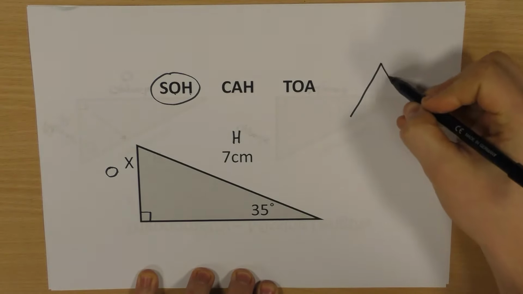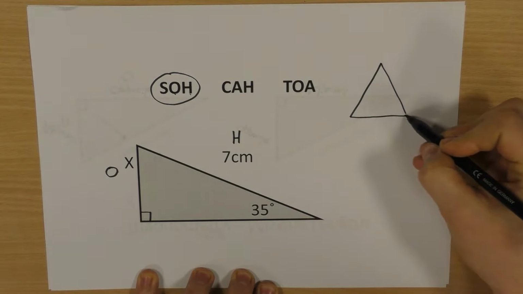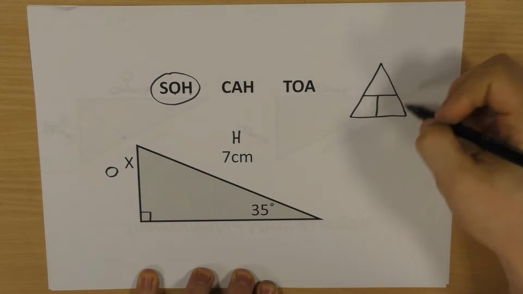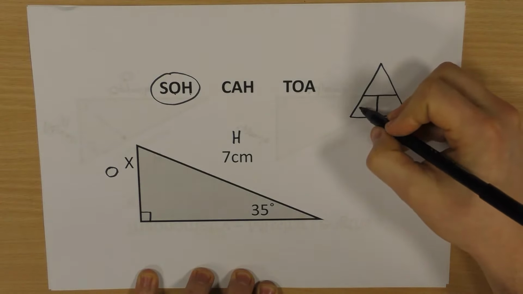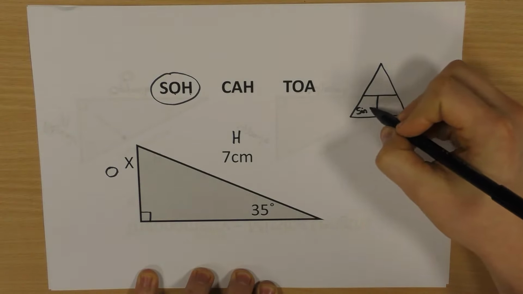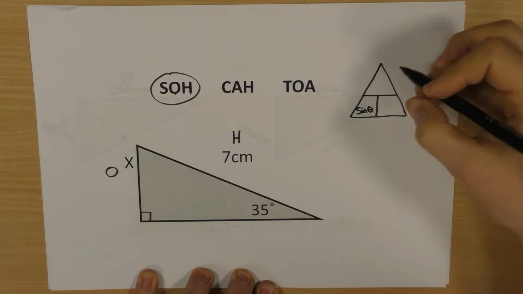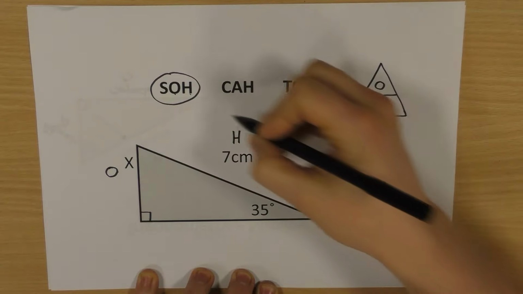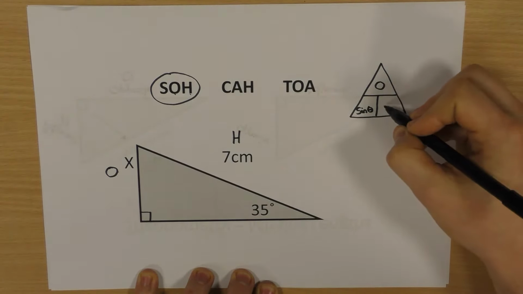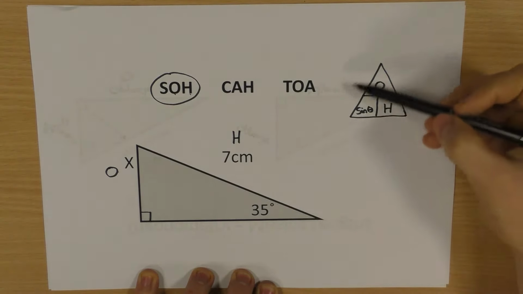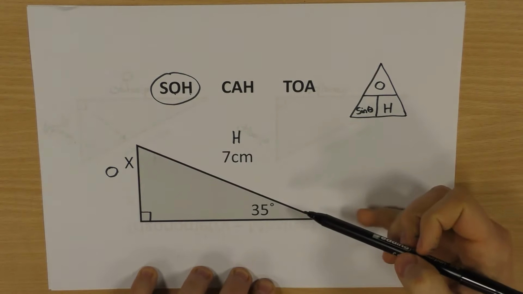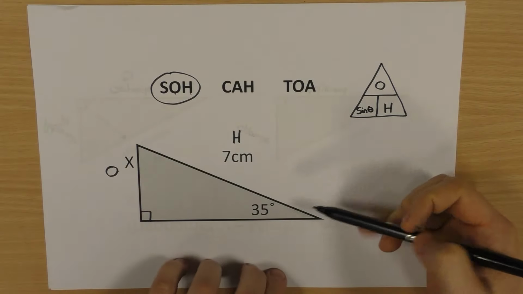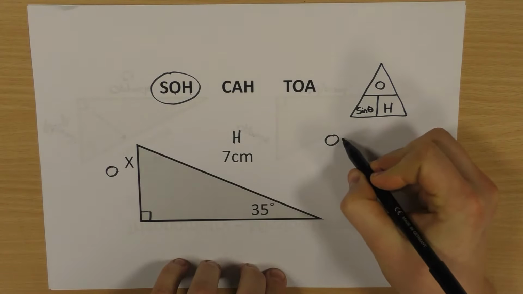Why does that help you? Well, once you've figured out which one you're using, you can then draw your little triangle here. And you might have seen this using distance, time, and stuff like that. And we have sine theta, and then because it's opposite in the middle, I have opposite, and then it's the hypotenuse there. Okay, and I'm going to use this triangle to work out this missing length. Now I want the opposite, so I want the opposite. So what does that equal?